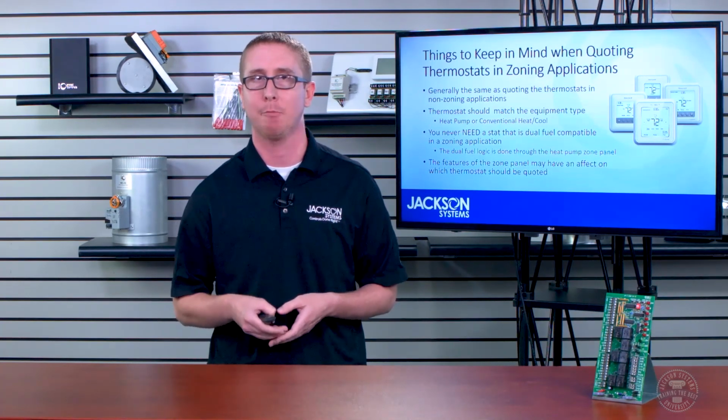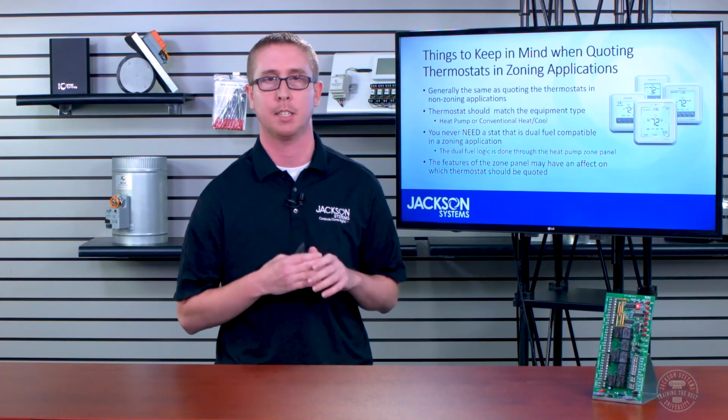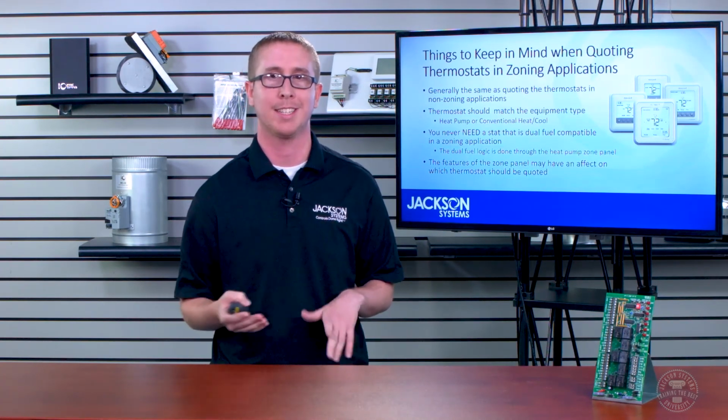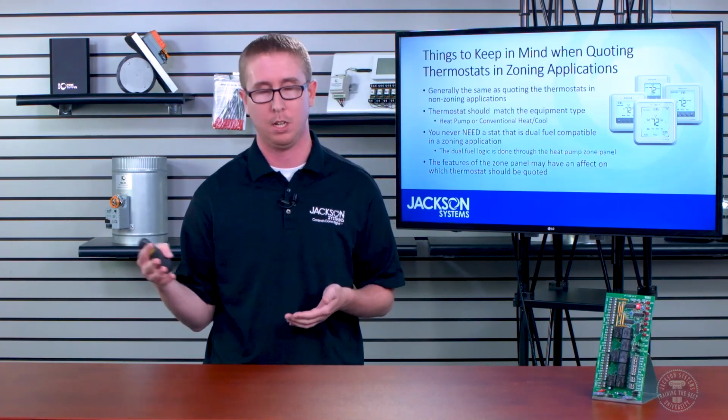One thing that I will highly suggest is that if possible, always make the thermostat's capability match the equipment type. So if you have a heat pump, do your best to get a heat pump thermostat in that building. It just makes installation so much easier. And then another thing to note is that you're never going to absolutely need a dual fuel thermostat if there's a dual fuel system installed at the building.